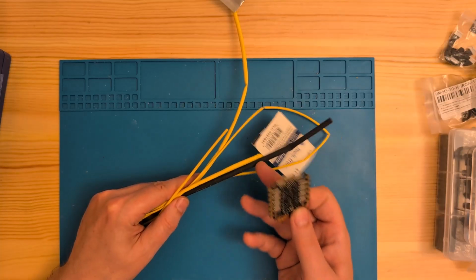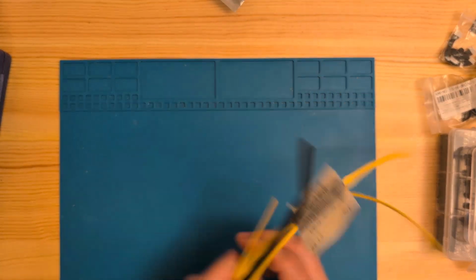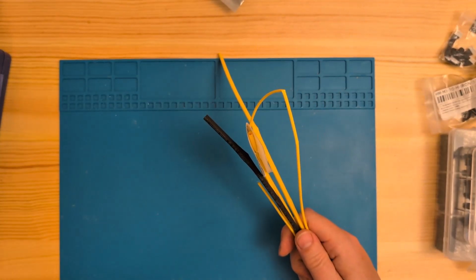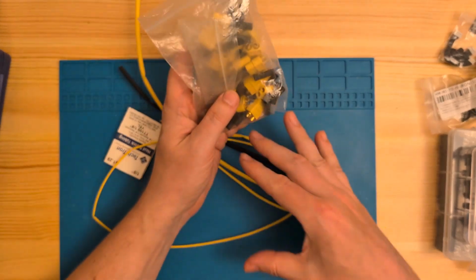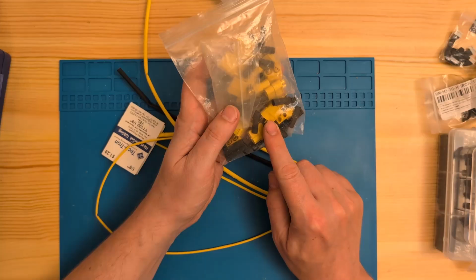You are using much of this stuff because you have many more wires and you need to find a way to connect them. Once again, XT60 connectors.